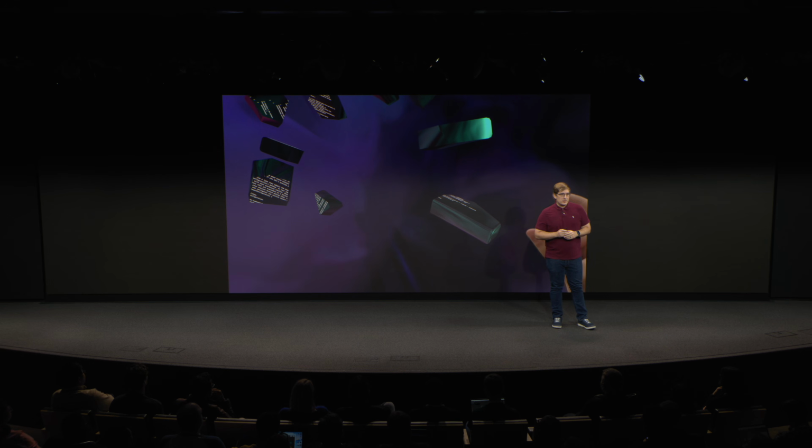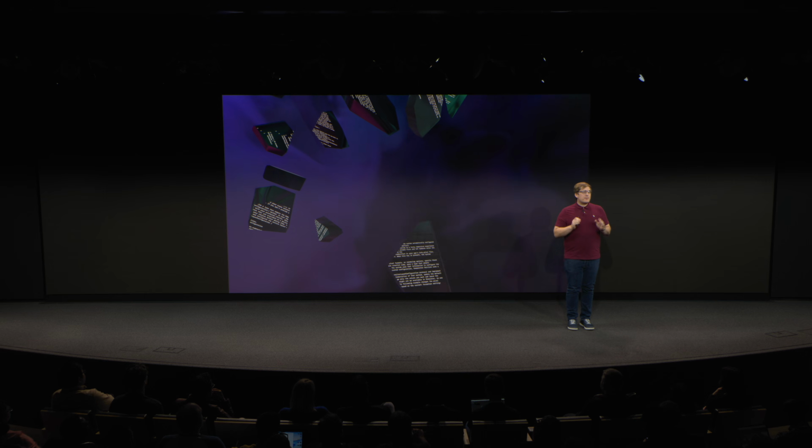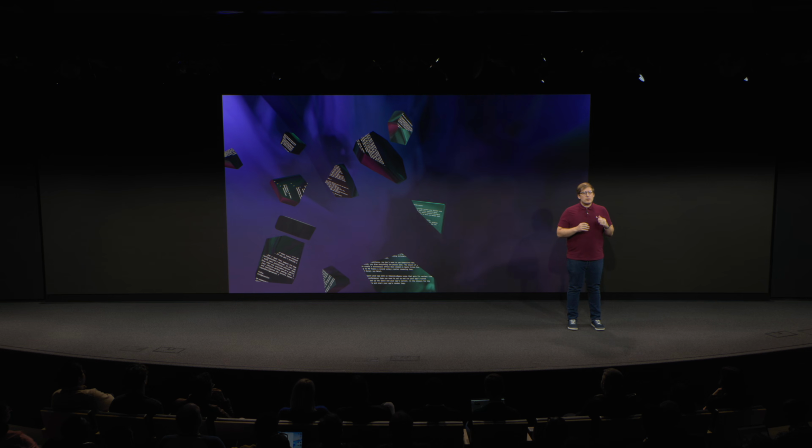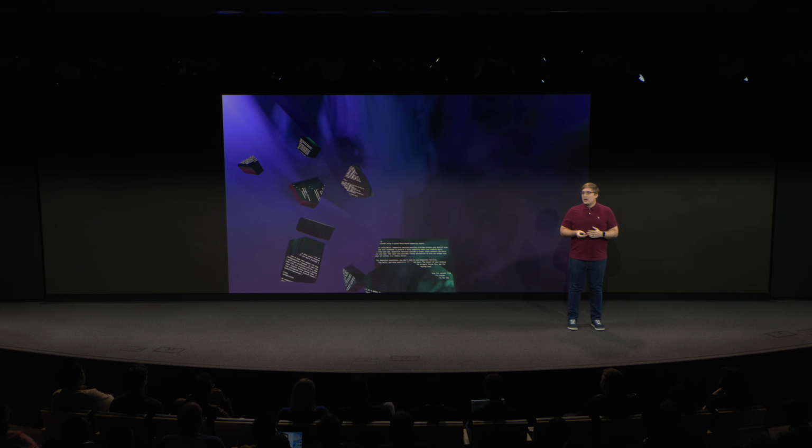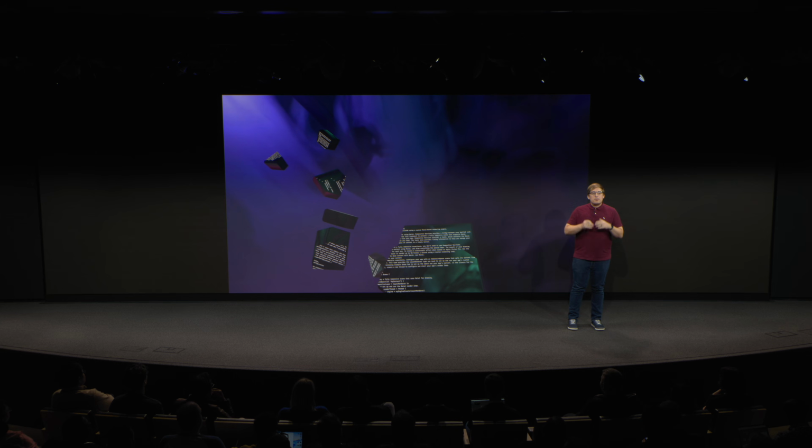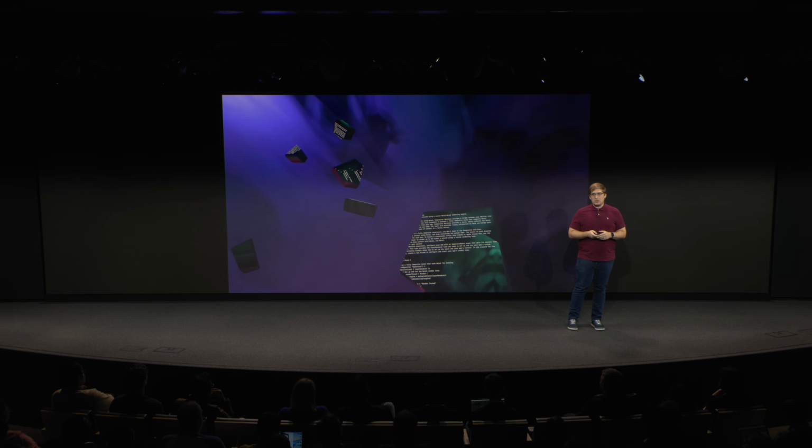All full spaces on visionOS can fill a person's entire field of view. They can be rendered with or without pass-through. And you can add a sky dome to a full space to completely immerse a person inside a virtual world.